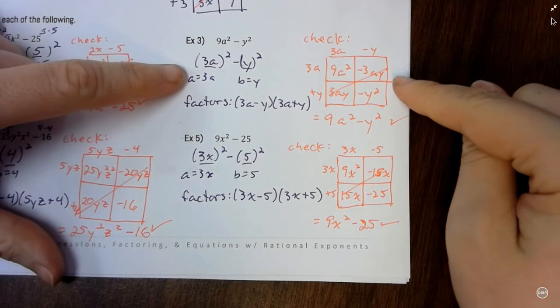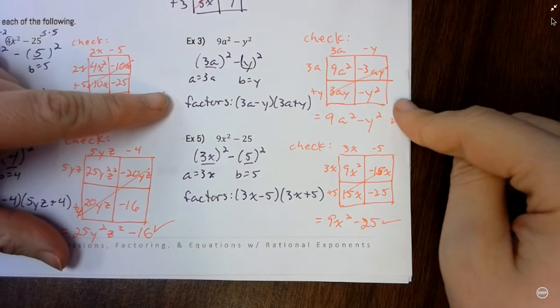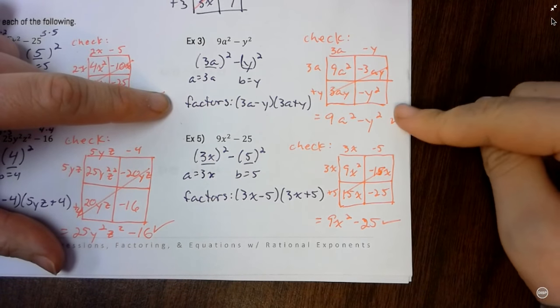So there is 3 and 5 worked out completely. Go ahead and take a moment to check that. And I've shown you also how I check my work.